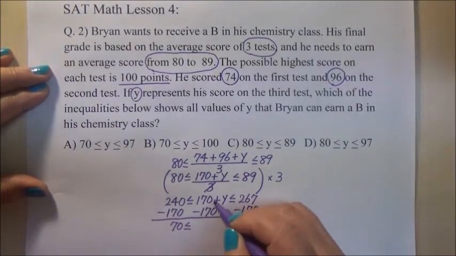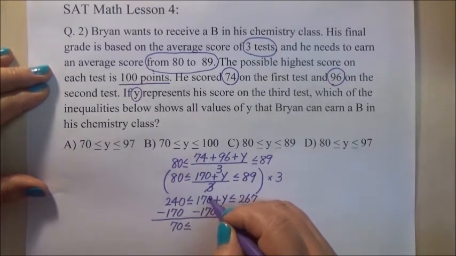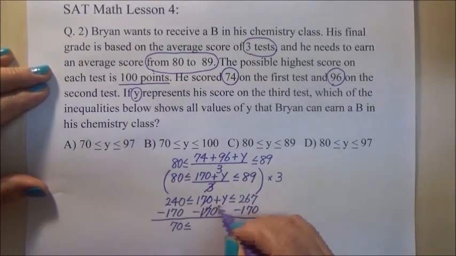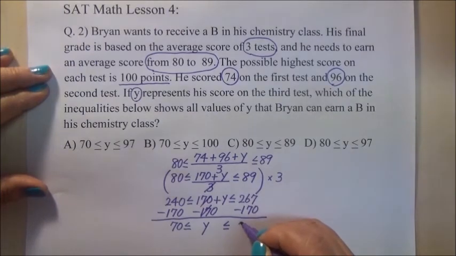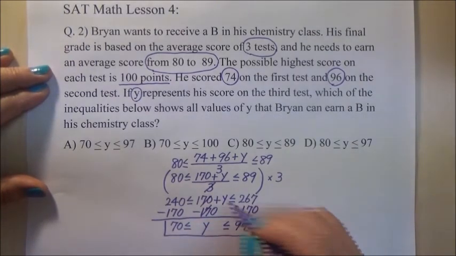And then 170 minus 170 is 0. So y is going to be here. And 267 minus 170 is 97. So this is the answer.